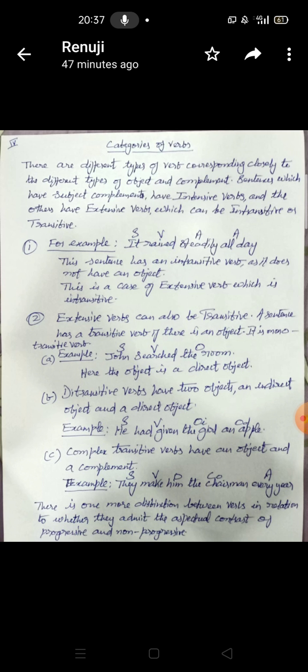But this sentence has an intransitive verb. Intransitive verbs are those verbs which do not have an object. Like in it rained steadily all day, we have an adverbial, we do not have any object. Another example is the building collapsed. So we just have a subject and a verb, we do not have any object. Such verbs are intransitive verbs and are under the category of extensive verbs, but they are intransitive.